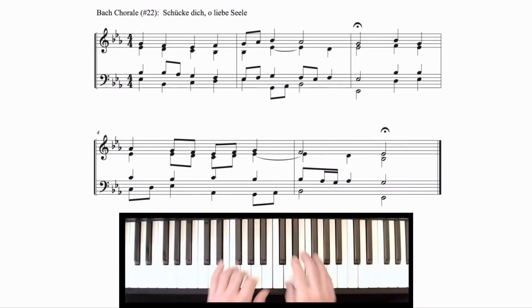I'm going to go ahead and play the piece so that you get a chance to see what it sounds like first.